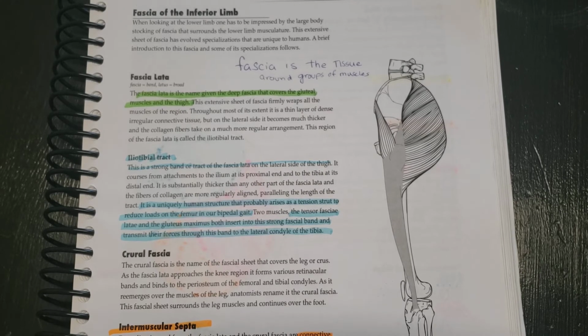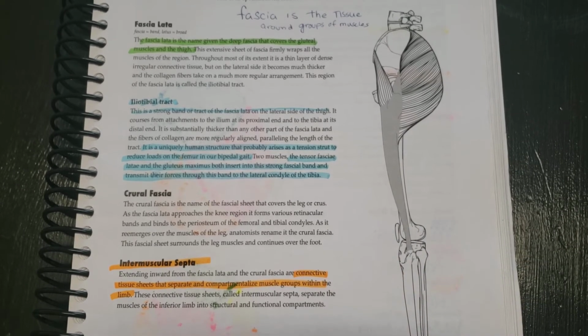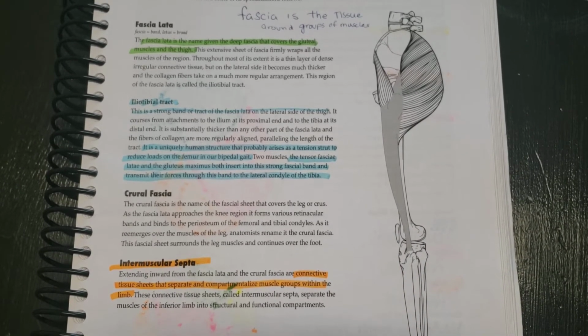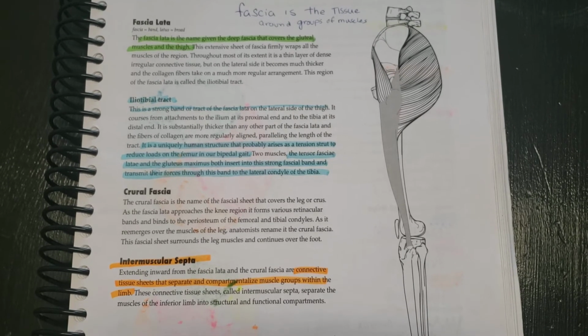Coming down even further, there's crural fascia, and we know the crural region is also going to be covered with fascia as well. We don't really cover that too much. I'm just more interested in the fascia lata and iliotibial band. But same kind of stuff. You have fascia that covers the leg or the crus. It just basically supports those muscles, gives structure to that area of the body.